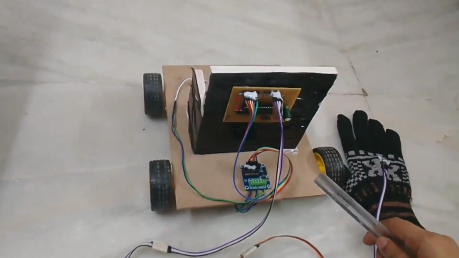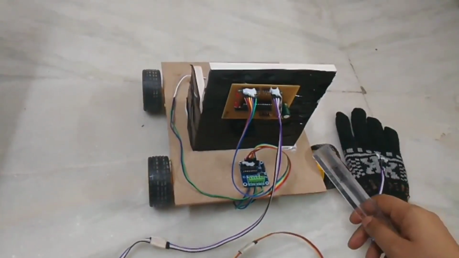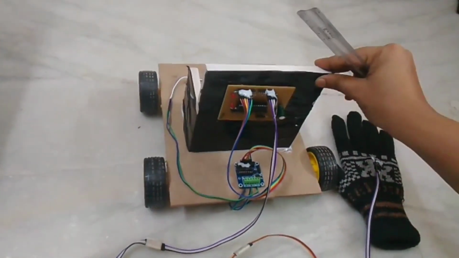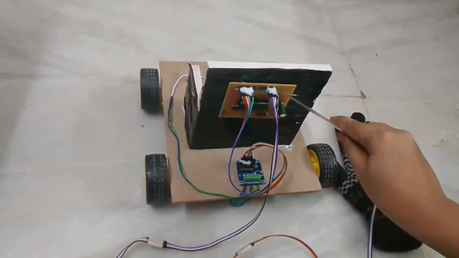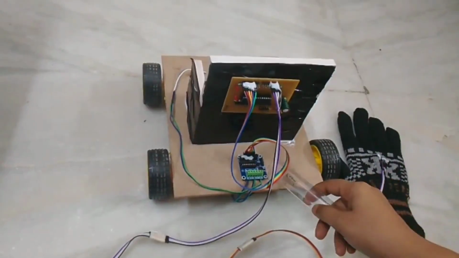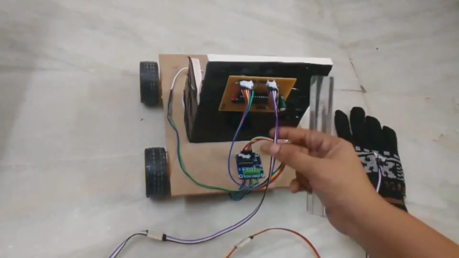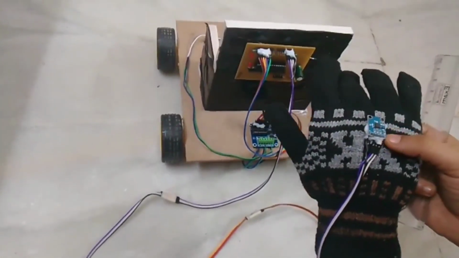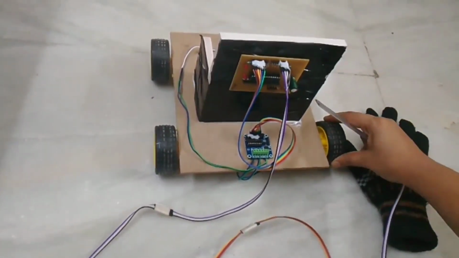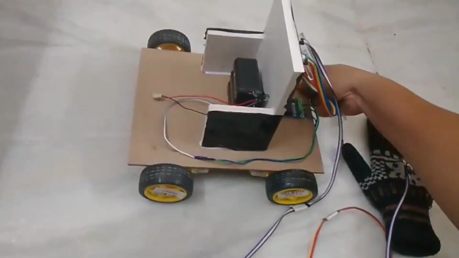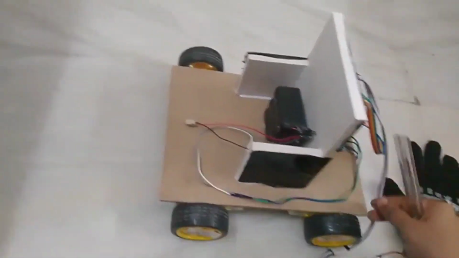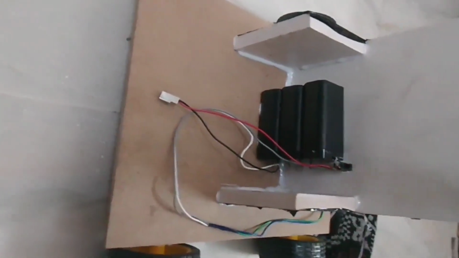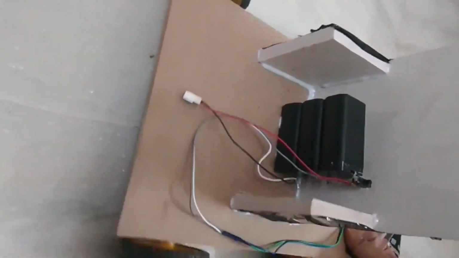I want to explain my major project, the MEMS accelerometer controlled wheelchair. This is our kit, and this is our PIC microcontroller, and these are our DC motor drivers. These are our connecting wires. This is the MEMS accelerometer sensor, and these are the wheels, and this is the battery. We have to take three batteries, each battery 4 volts, 1 ampere.